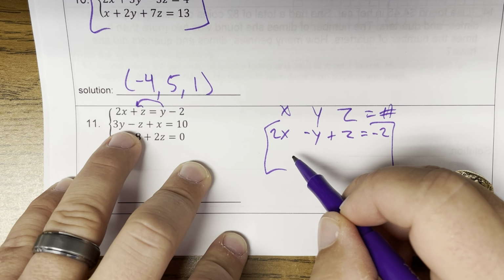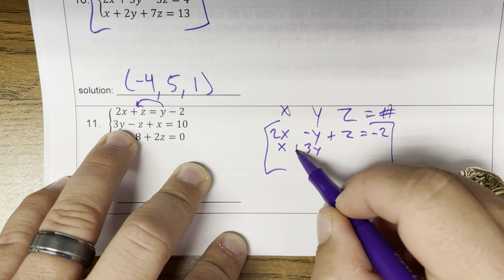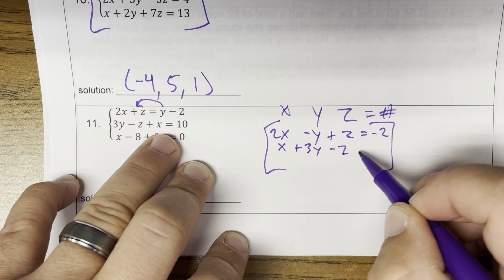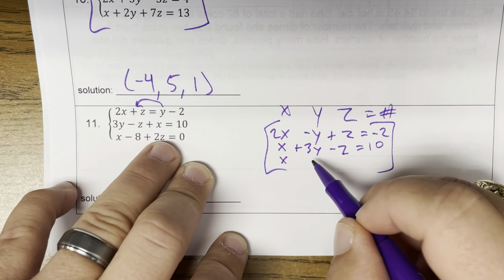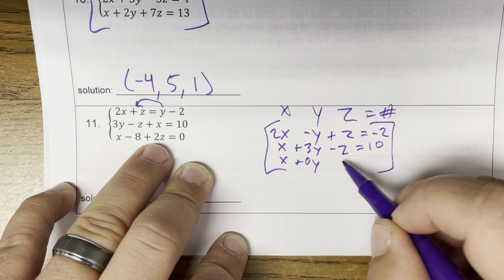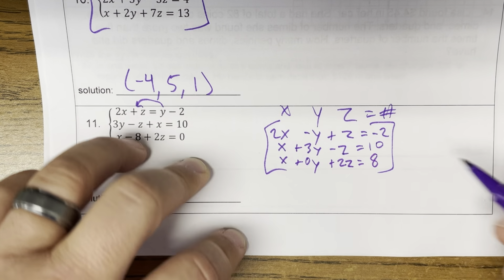This one, everything's on the same side, just need to rearrange it. So we've got 1X, 3Y, -Z equals 10. And we've got 1X, there's no Y's, there's 2 Z's, and I've got to move the -8 over, making it +8.